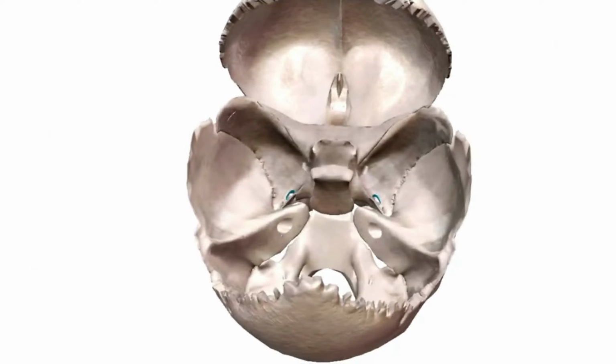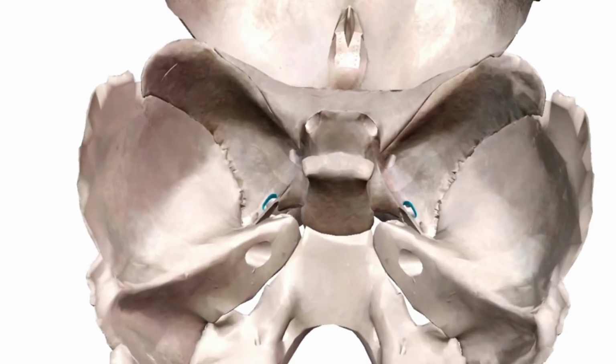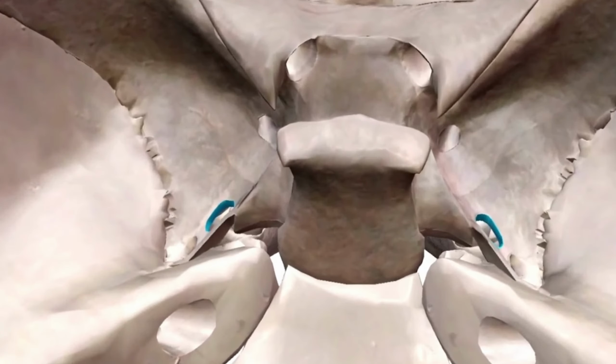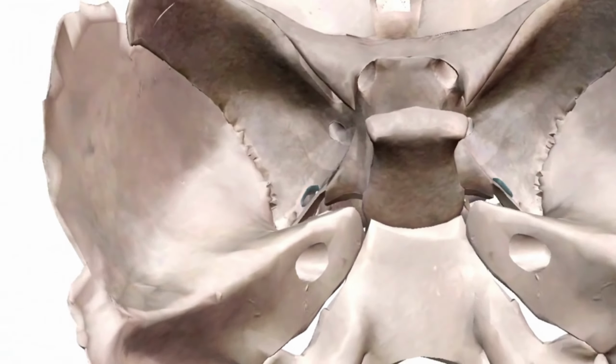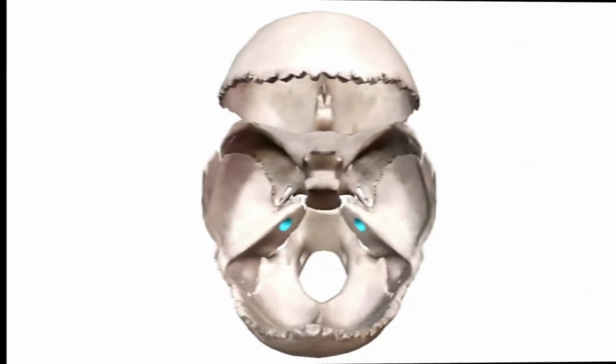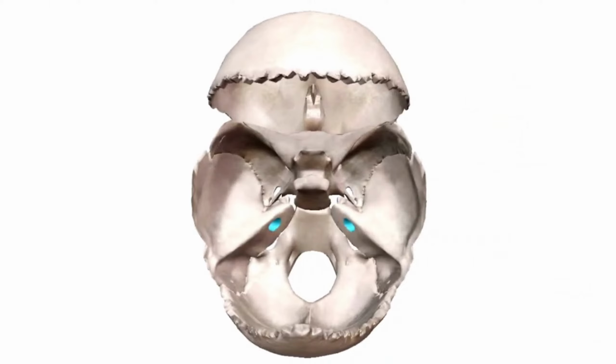Okay, how about these? These highlighted here. That's right, foramen ovale for, that's right, the mandibular branch of cranial nerve number 5. So 5-3, the mandibular branch of cranial nerve number 5 passes through foramen ovale. How about here? How about these holes here?